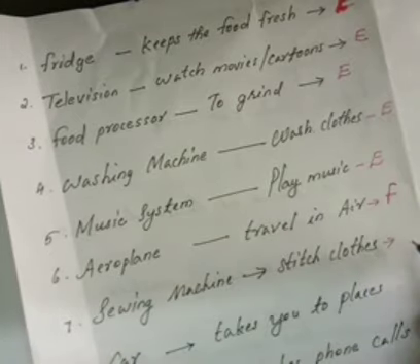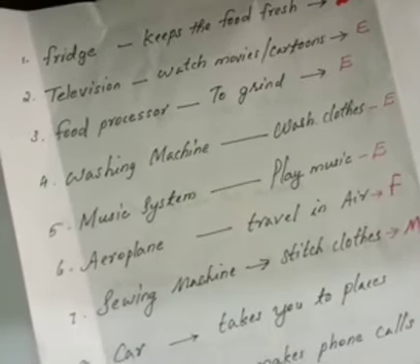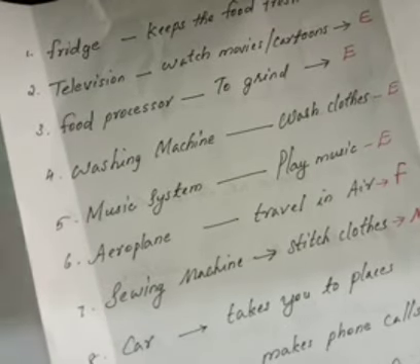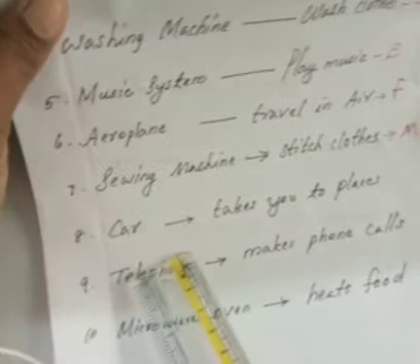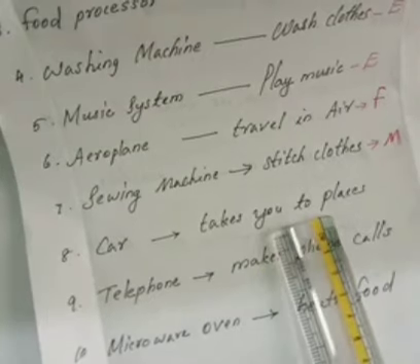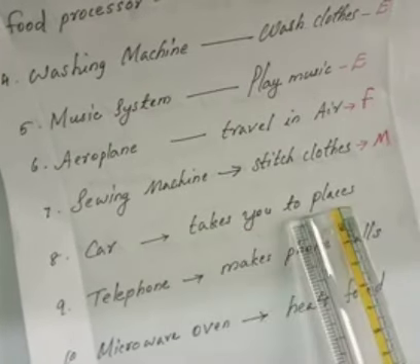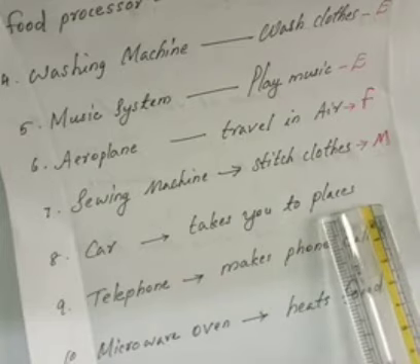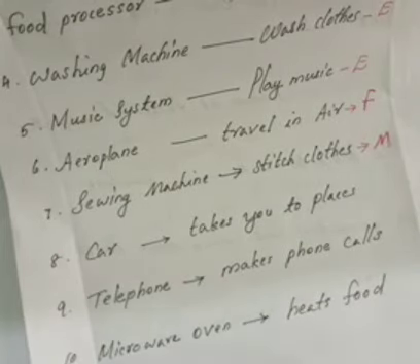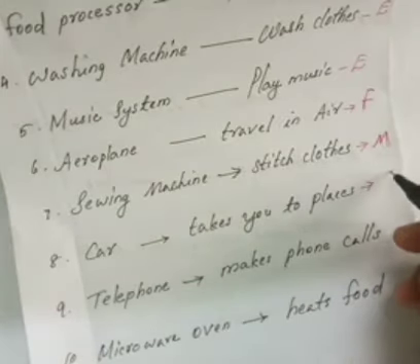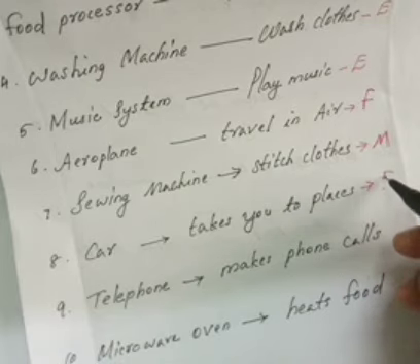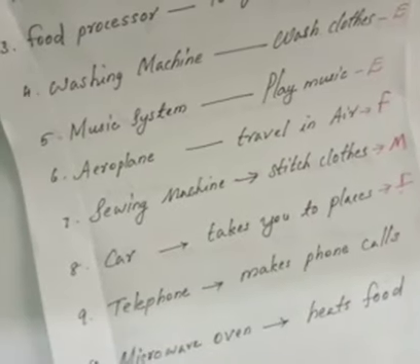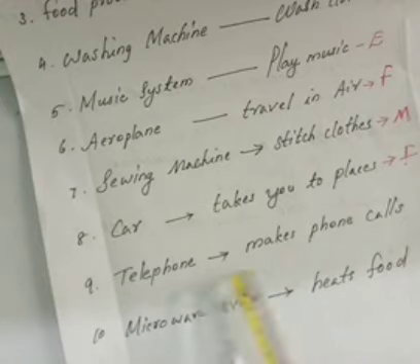All these machines need manpower to work. So manpower, the first letter M. Okay, and eighth one, car. Car takes you to places. Car helps us to travel. Otherwise we can say car takes you to places. And car is a vehicle, and these vehicles need what, children? Yes, fuel to work.